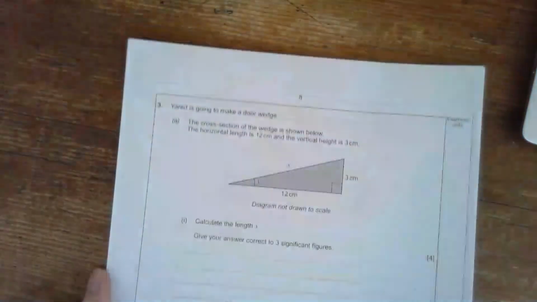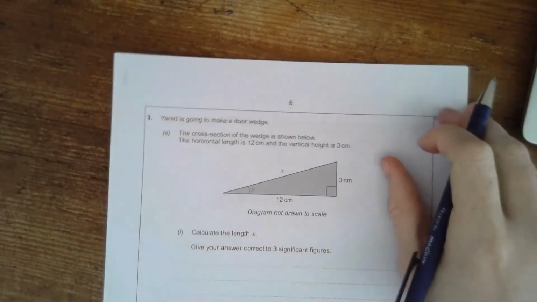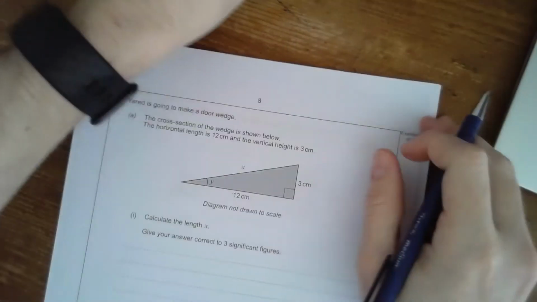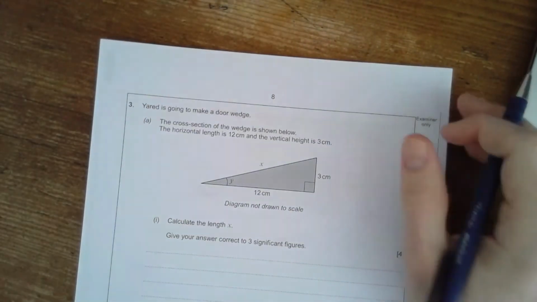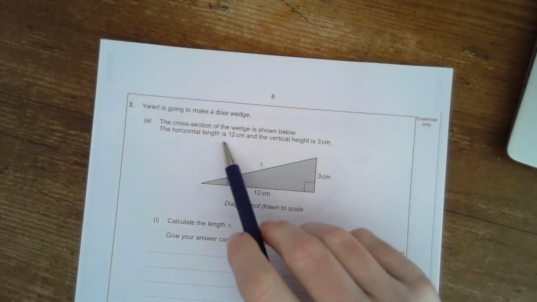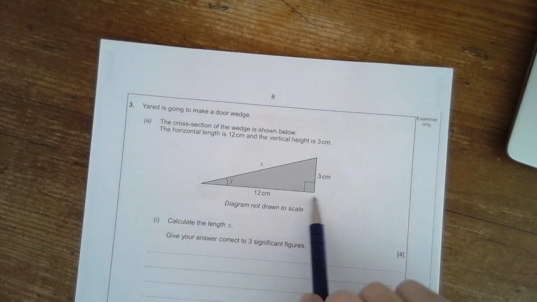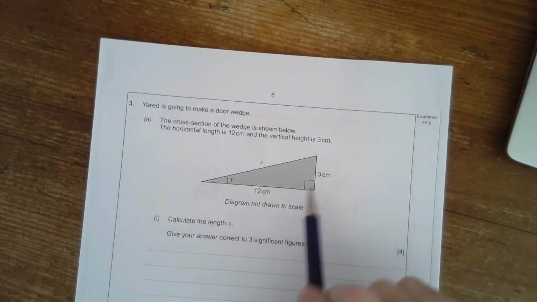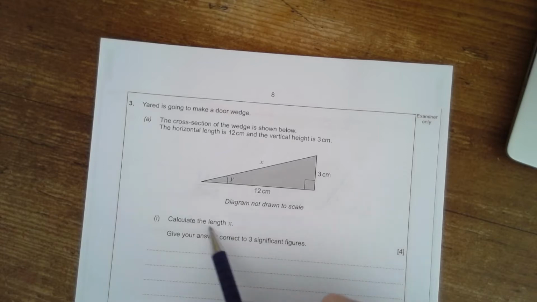Okay, next question, number 3. Yared is going to make a door wedge, and there we go. The cross section of the wedge is shown below. The horizontal length is 12. The vertical height is 3, so that's on the diagram. Calculate the answer of x, or the length of x.